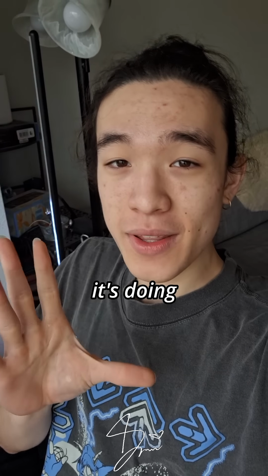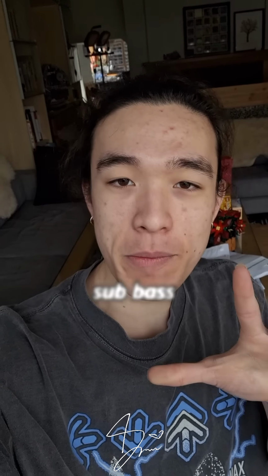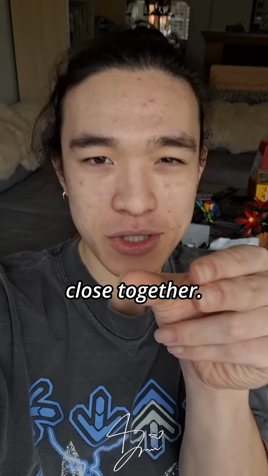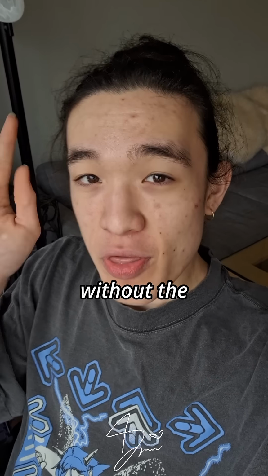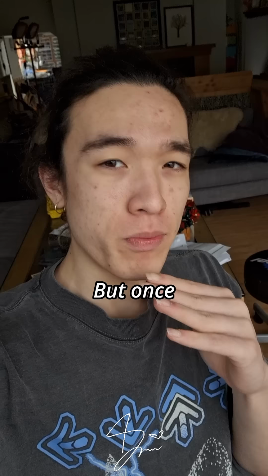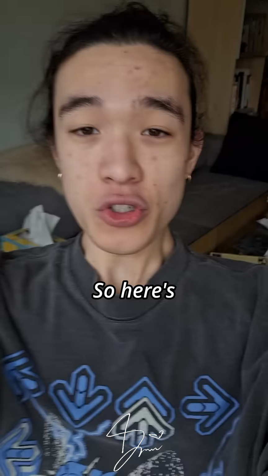The reason it's doing that is because the sub bass is one of the loudest parts of that whole thing. And the sub bass is one singular frequency, or like a bunch of them really close together. And the reason you can't hear that happening without the frequency shifter is because it's so low that it's just bass. But once you start pushing that frequency up, it starts to get a little bit annoying. So here's how you fix that.